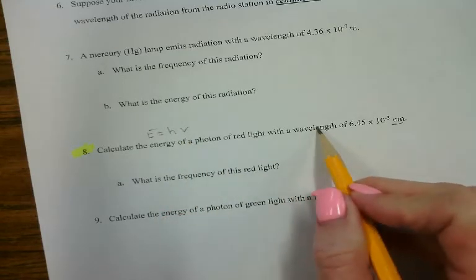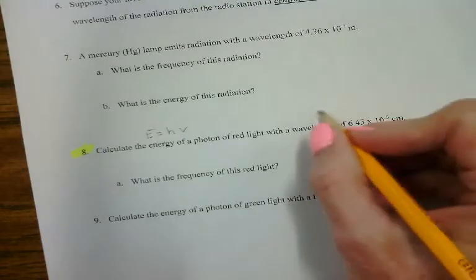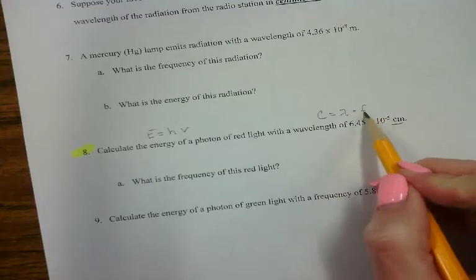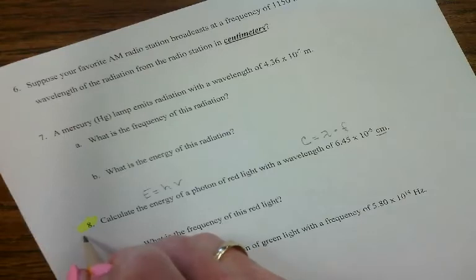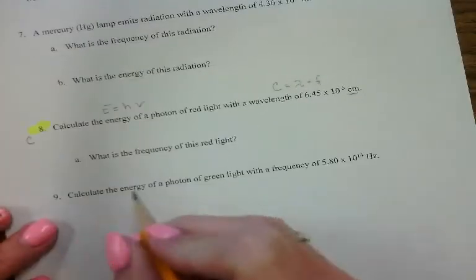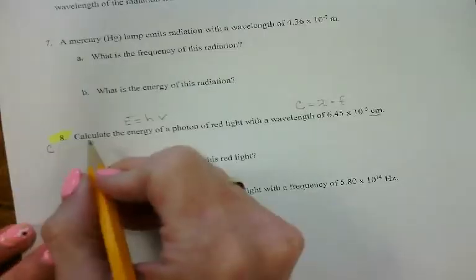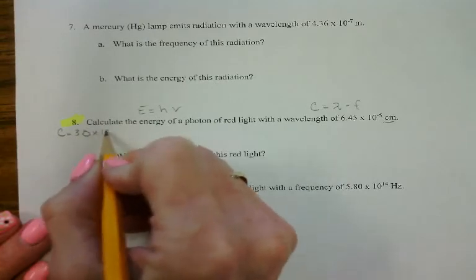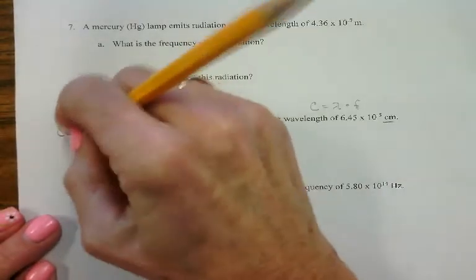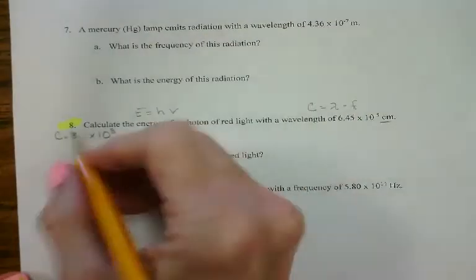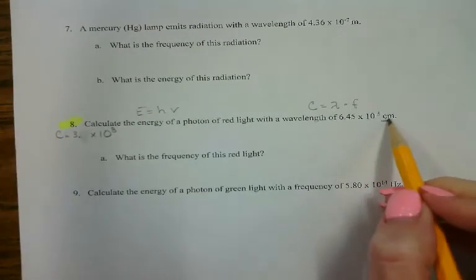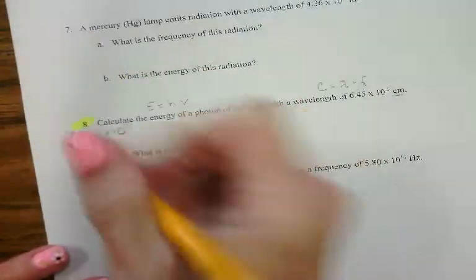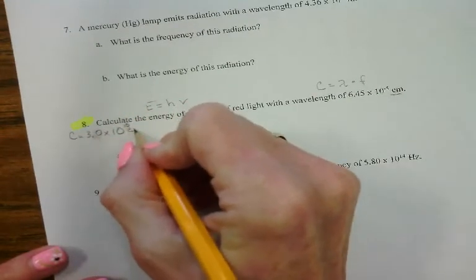So what I need to do is plug this into the formula for the speed of light and calculate frequency. Okay, I can do that. You can do that. Speed of light, I'm trying to get it so you can see it. There we go. Speed of light, 3.0 times 10 to the 8th. Oh, we want to use times 10 to the 10th because it's centimeters. So 3.0 times 10 to the 10th centimeters per second.